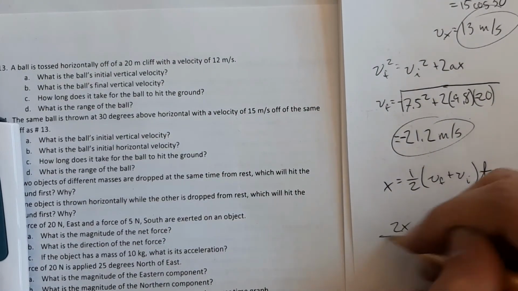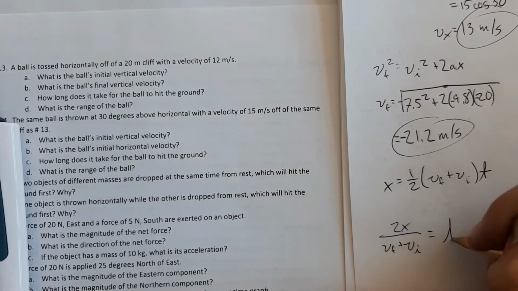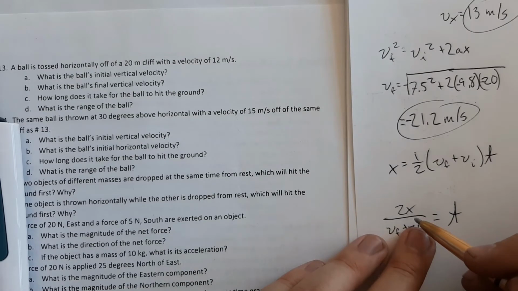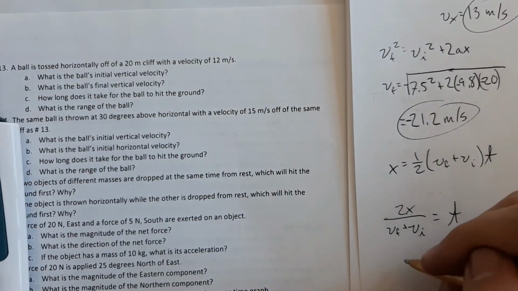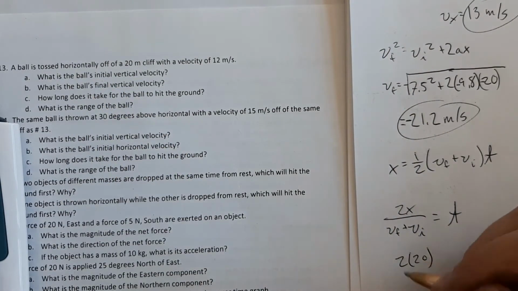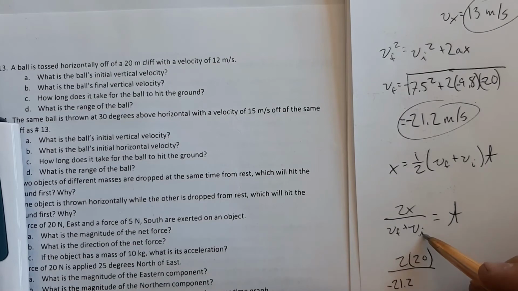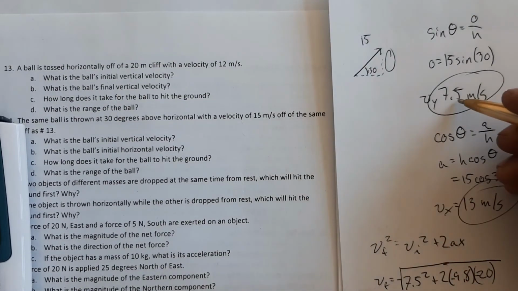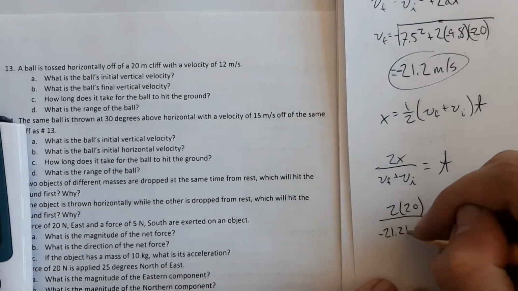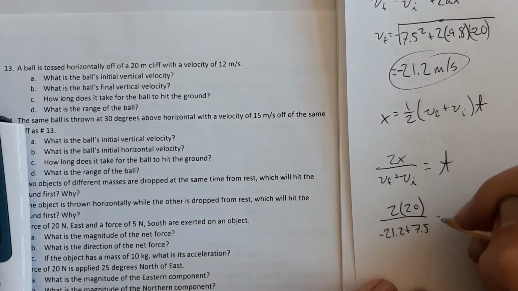So that would be 2x over (VF plus VI) equals T. Our distance was the height of the cliff, so 20. So 2 times 20. Our final speed was what we just found, so the negative 21.2. Our initial speed was 7.5. And we're looking for our time.